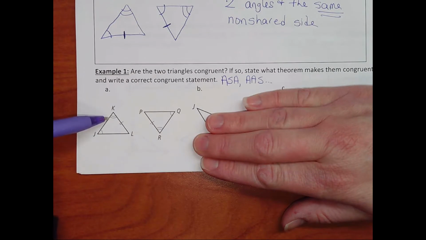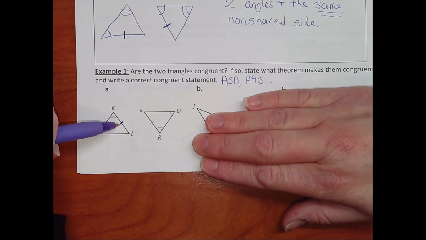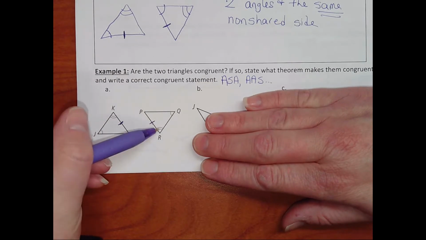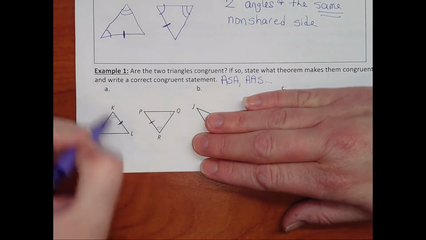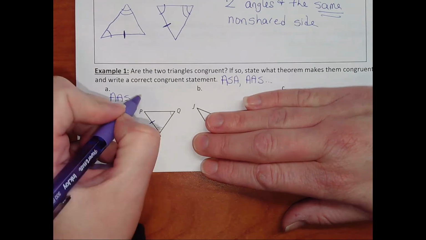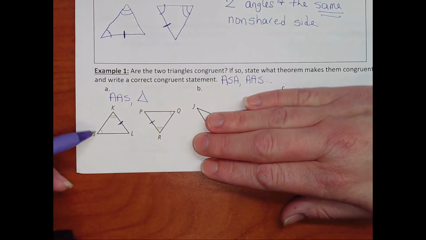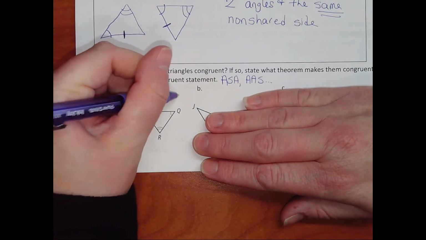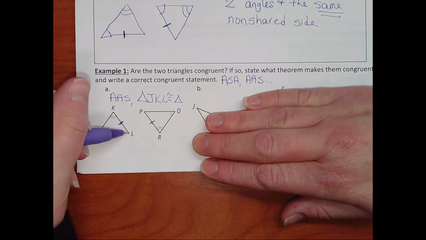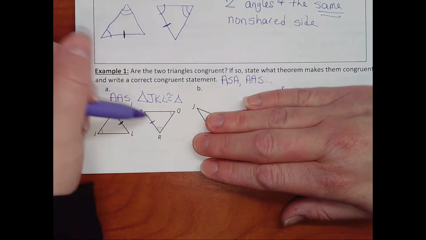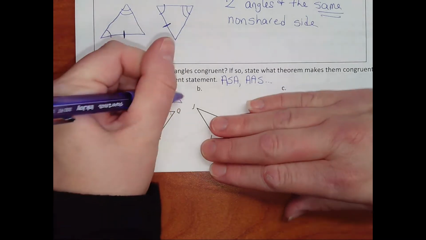Angle, angle, and then the side that's marked is attached to the 2 marking and no marking. And then the side that's marked, 2 marking, no marking. So this is going to be angle, angle, side. And then the congruent statement is going to be triangle JKL is congruent to triangle. If I go from J to K to L, 1 mark, 2 mark, no mark, 1 mark, 2 mark, no mark. So QRP.